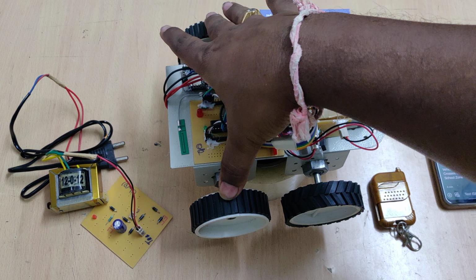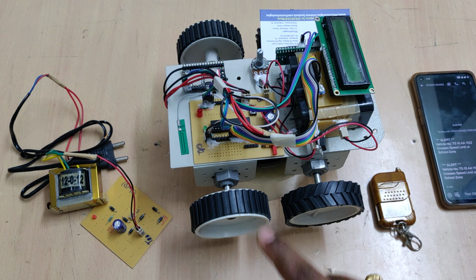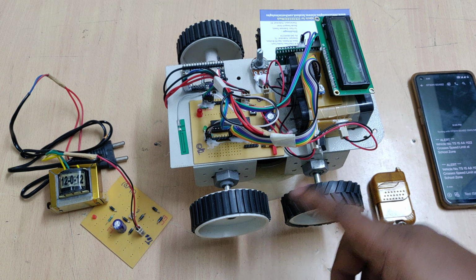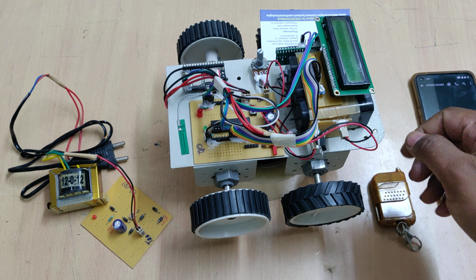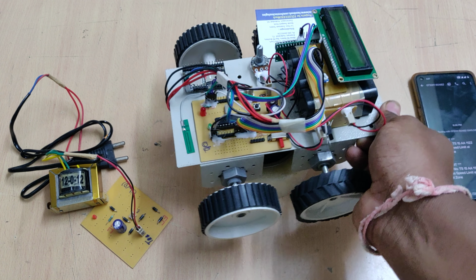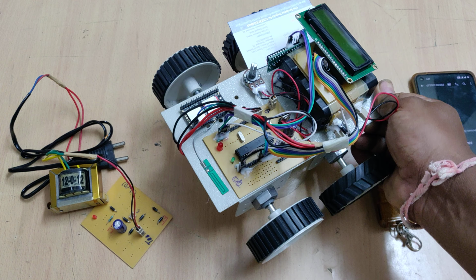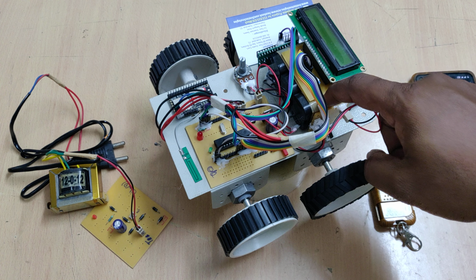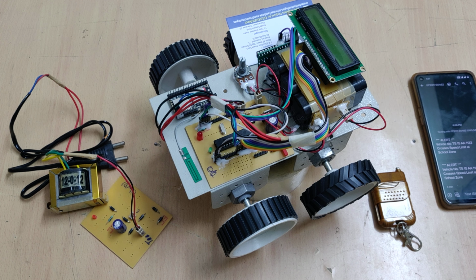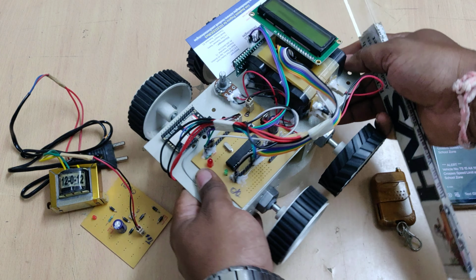On the back side of this robot vehicle, we have attached 2 DC motors. We are going to control the speed of the motors with the help of this IRFZ44 by using PWM signals. The whole system is driven by a 12 volt 1 amp battery. This battery pack consists of 3 4-volt 1 amp batteries connected in series, which is a rechargeable battery.